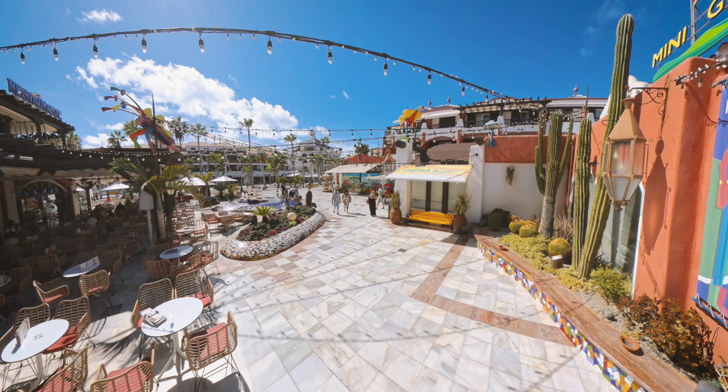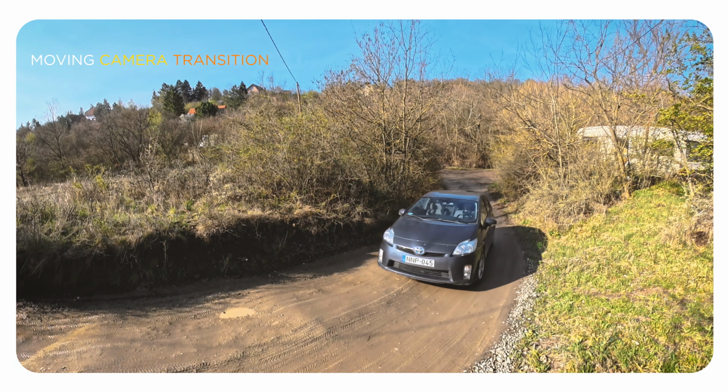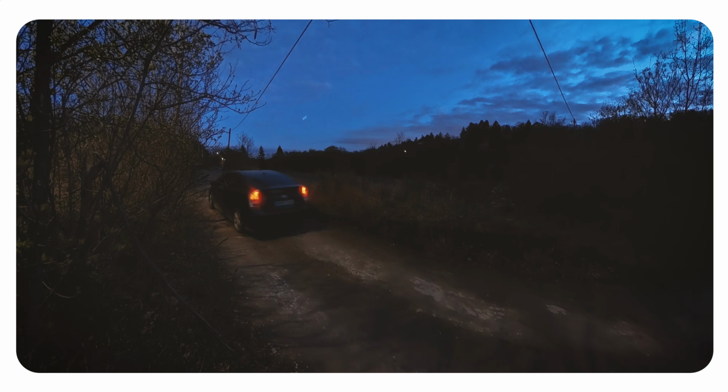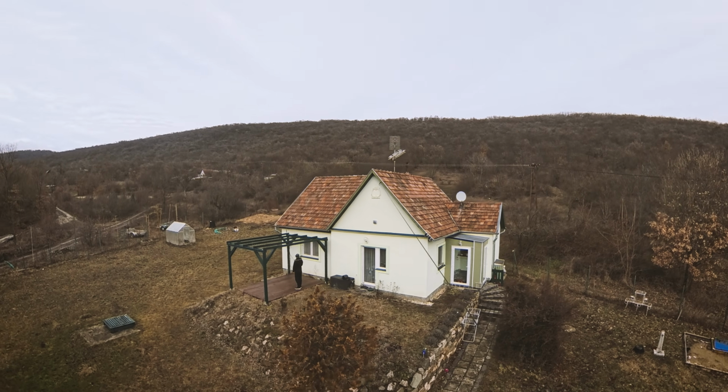And it's the reason I can create even a perfect day-to-night transition where the virtual camera movement stays exactly the same between two shots. Or similarly, I can combine clips filmed months apart. I'll show you exactly how to do this.